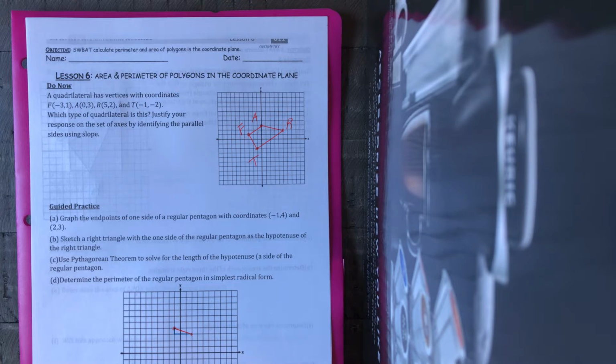Wait, oh my gosh. Are you guys seeing that? It's quadrilateral fart. F-A-R-T.